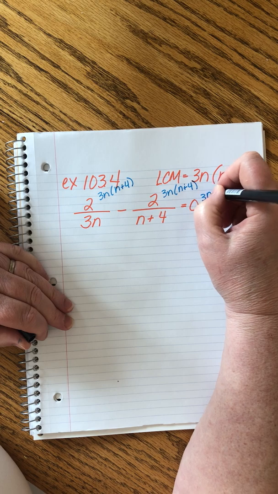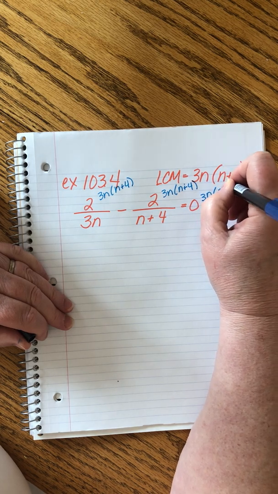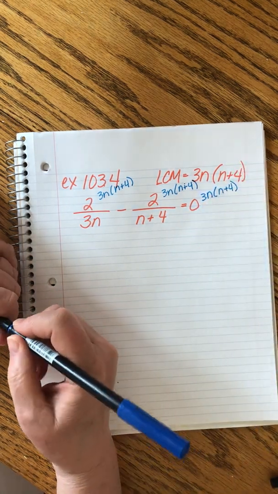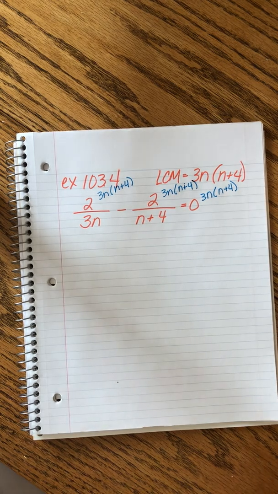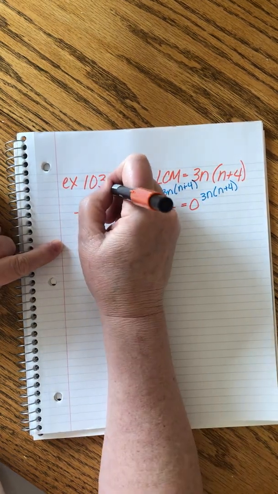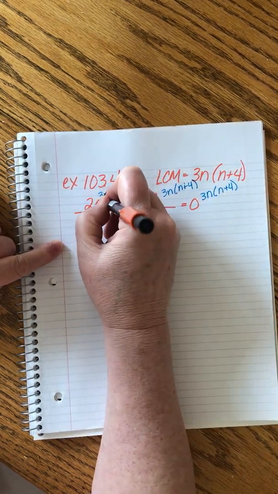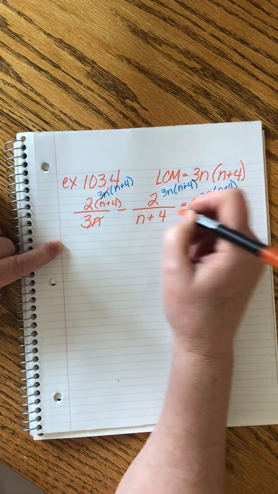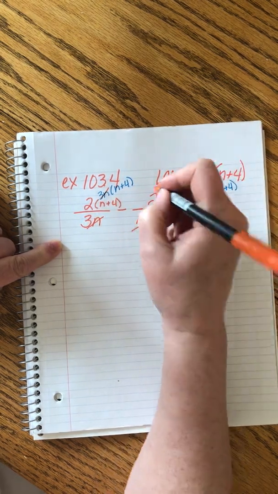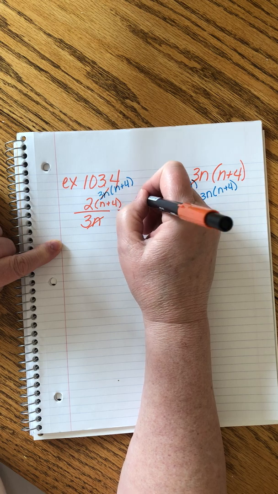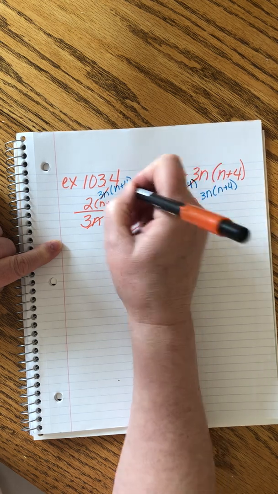And I barely even have to bother here because I know that's just going to go to 0, isn't it? The 3n cancels. And I'm going to have to multiply this times n plus 4. I like when the quantity cancels. And we'll multiply this, 3n, the piece that's left.